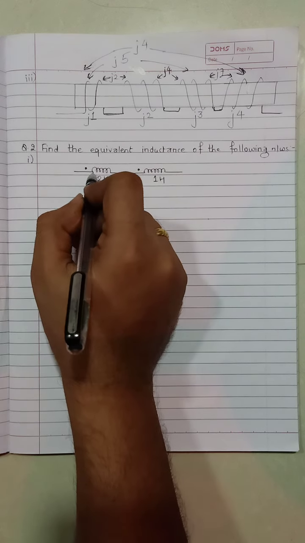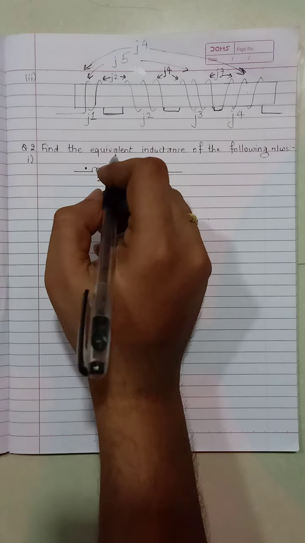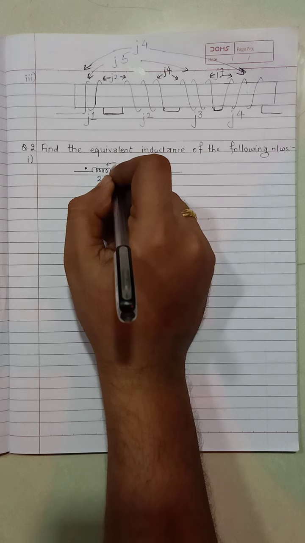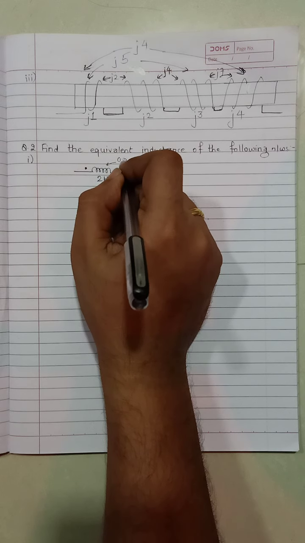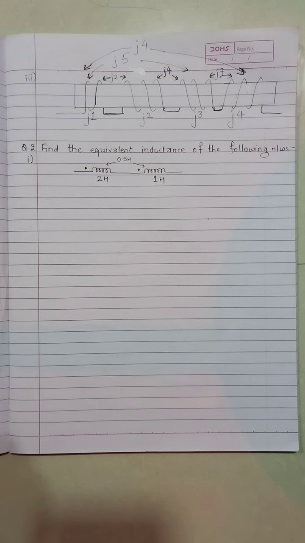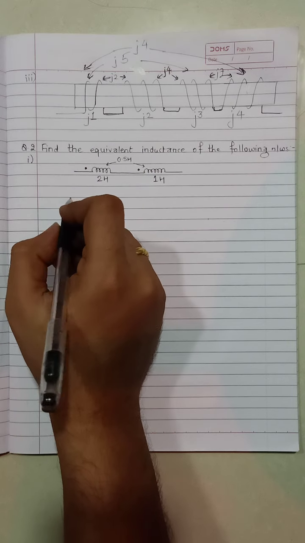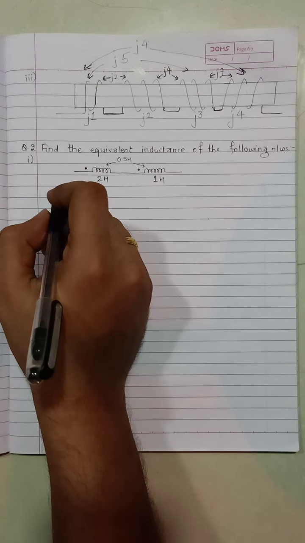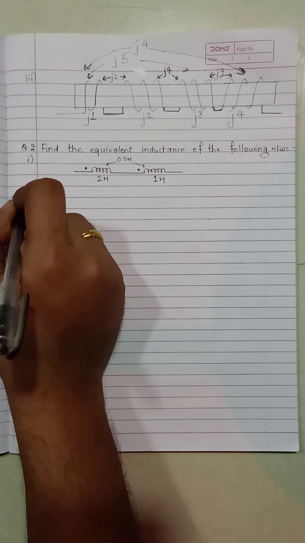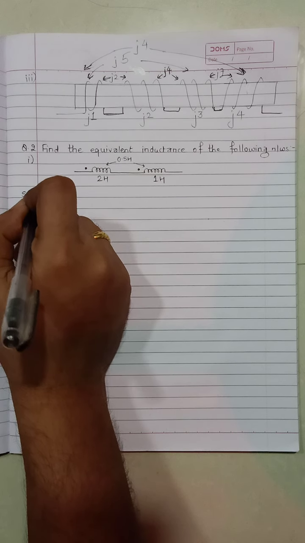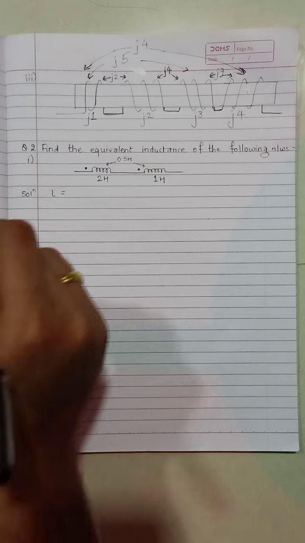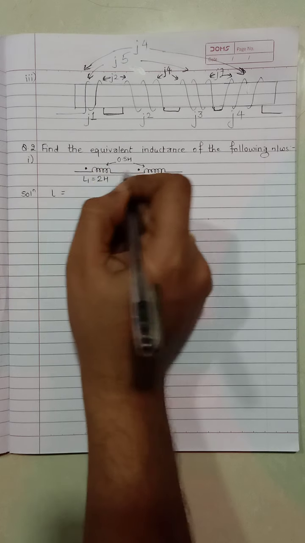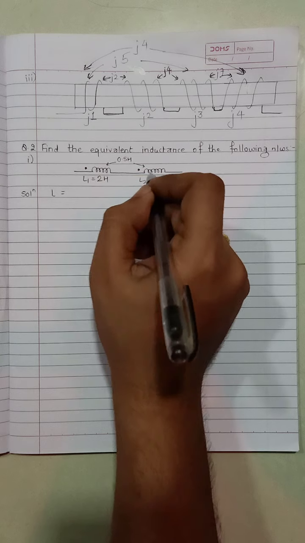So in both the cases, the direction of the flux is the same. You can say both are associative, and this is 0.5 Henry. So we need to find the equivalent inductance. So we can say the equivalent inductance L equals, let us call this L1, this L2.